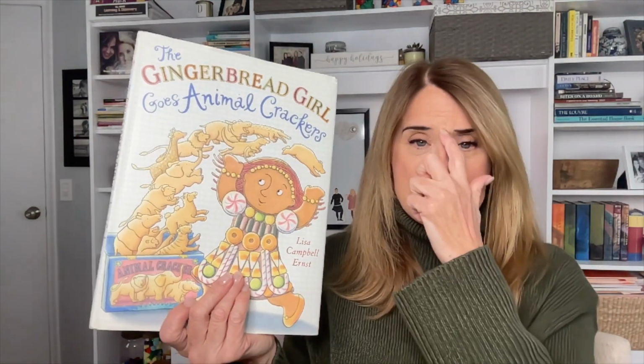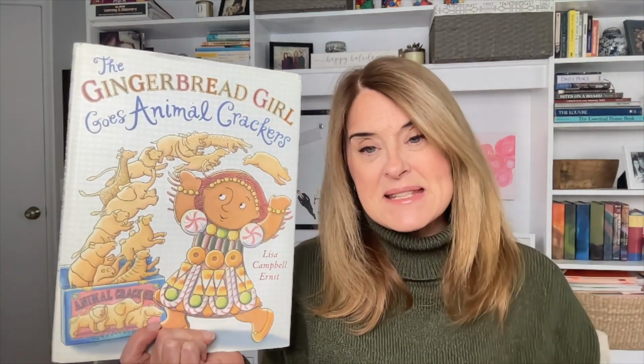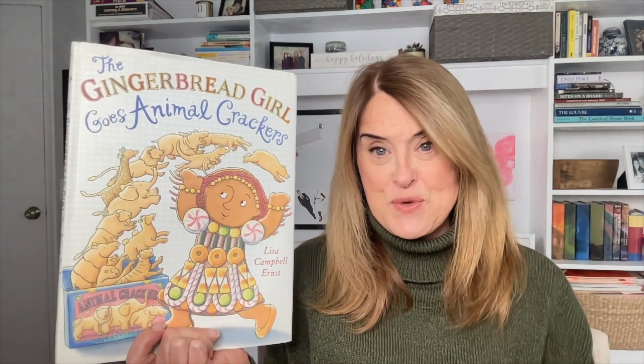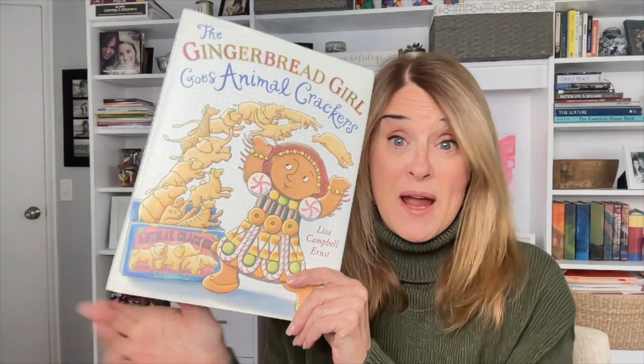Okay, I've got to bring back The Gingerbread Girl. This is The Gingerbread Girl Goes Animal Crackers, and it's a continuation of the first one. And since they love The Gingerbread Girl, they love hearing more about her story.